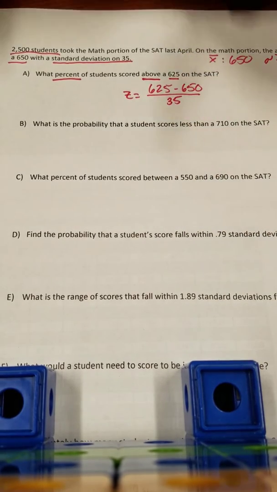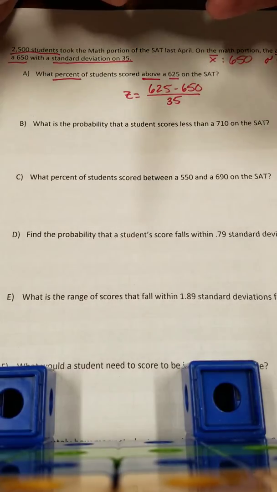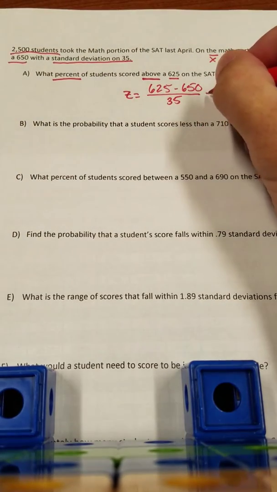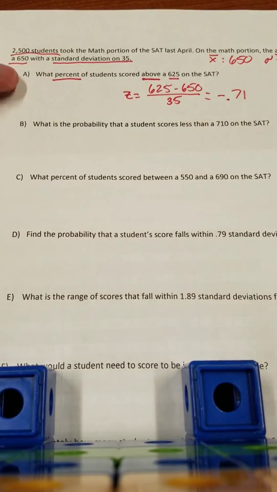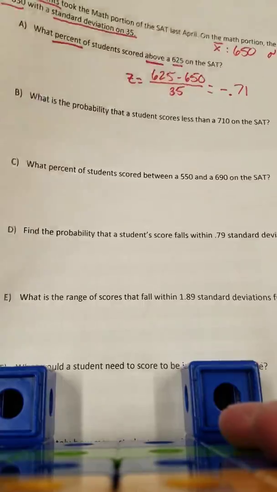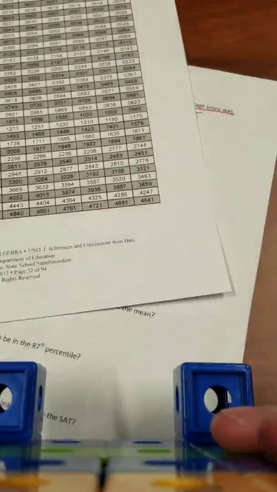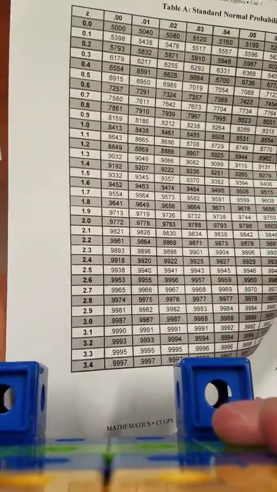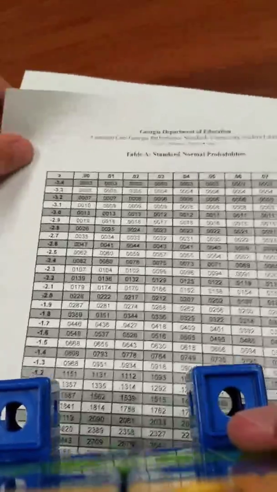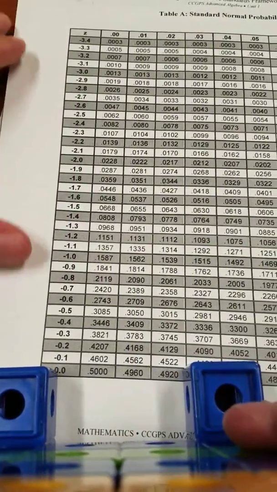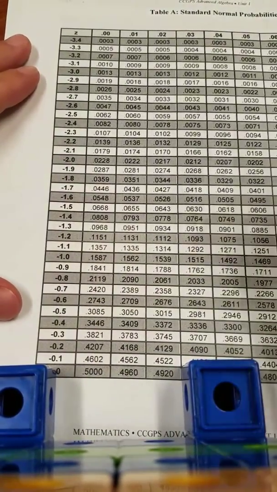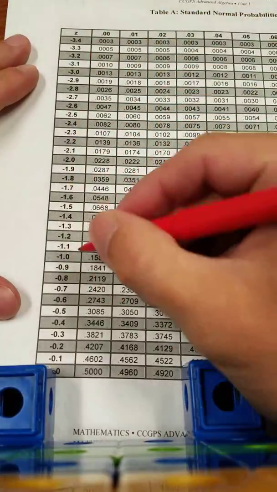So once you type this in, we do 625 minus 650, enter, divided by 35, and I get negative 0.71. You need to go to 2 decimal places for this. Negative 0.71. Now, how to use the chart. Look at your chart. You see there's a negative side and there's a positive side. We're looking at the negative side. Our number is negative 0.71, which means I need to scroll this side down to negative 0.7, okay?